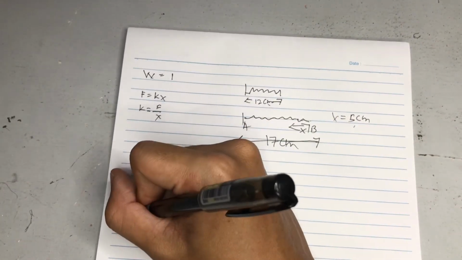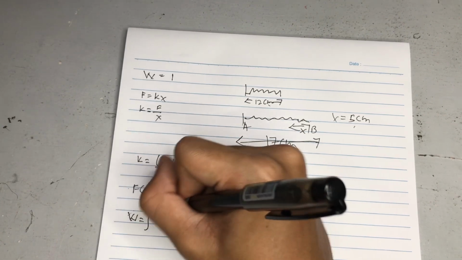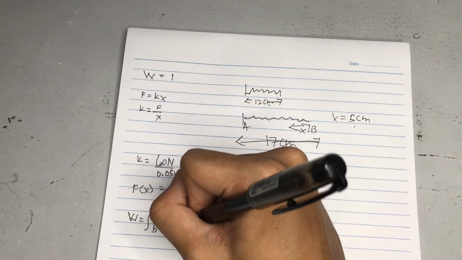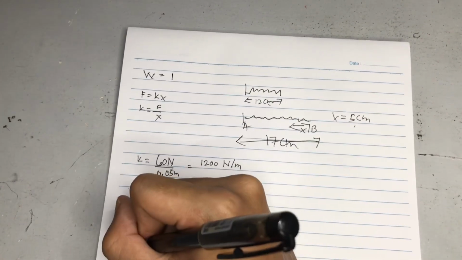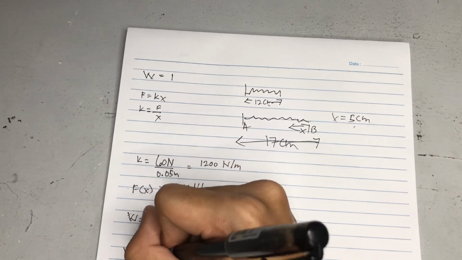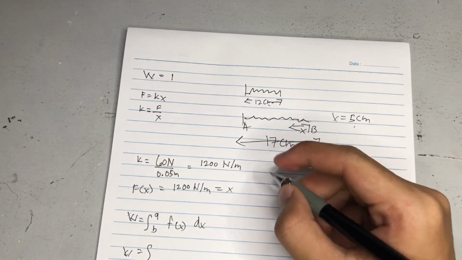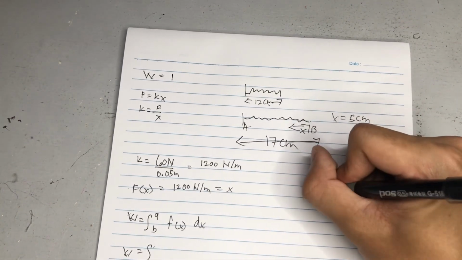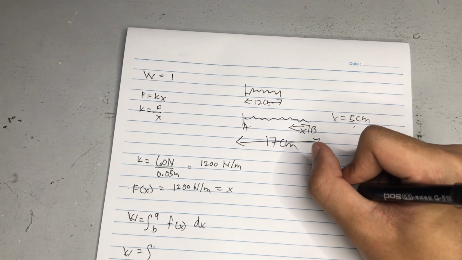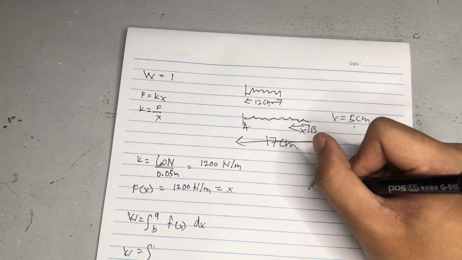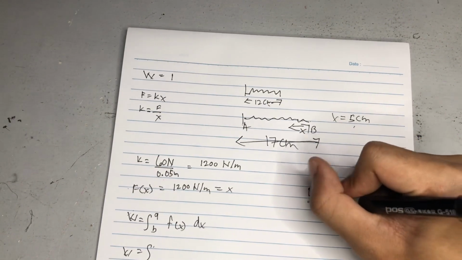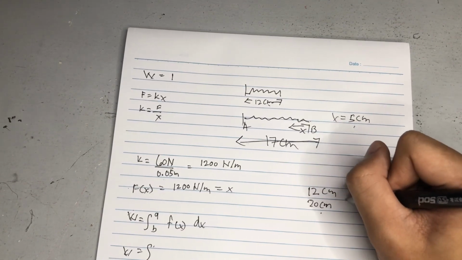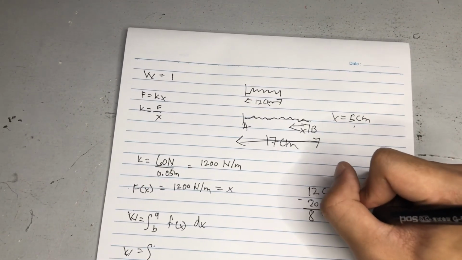So, sisimulan na natin parang kanina. Integral from a to b of F(x) dx. Yung distance lang sa question, yung distance between 12 cm to 20 centimeters. Pag minus natin, 8 cm.